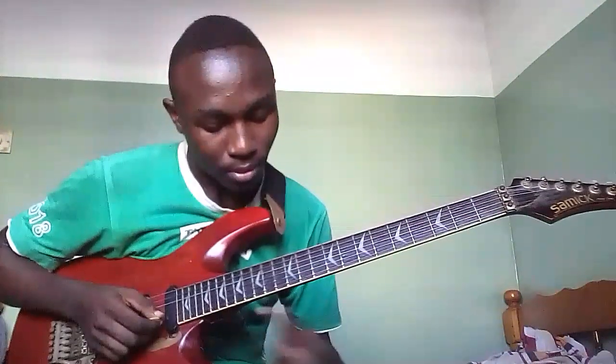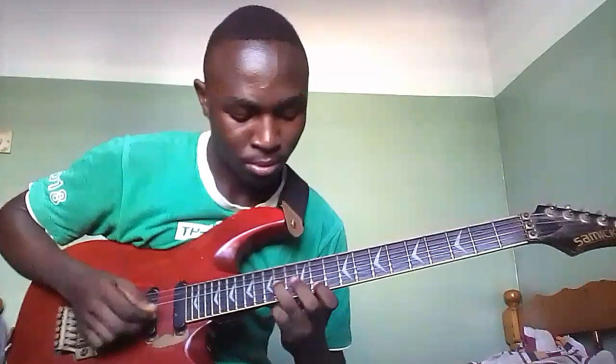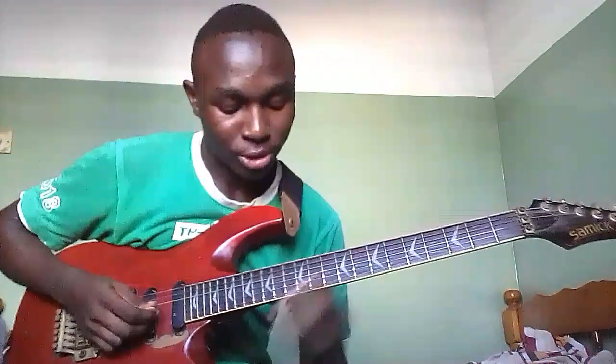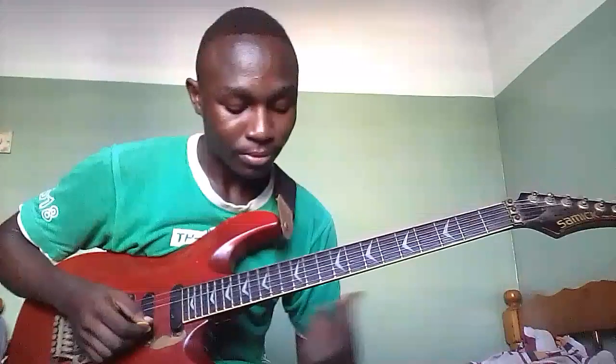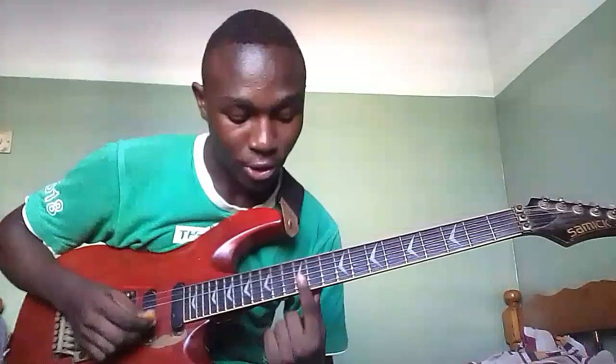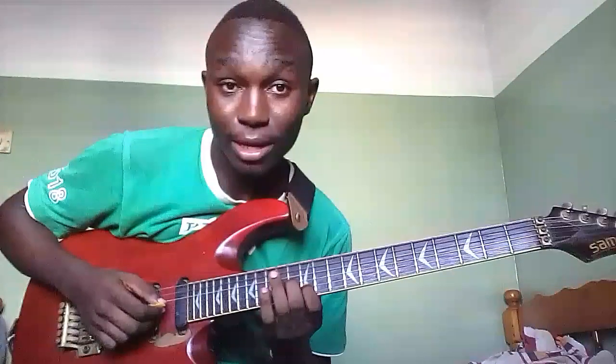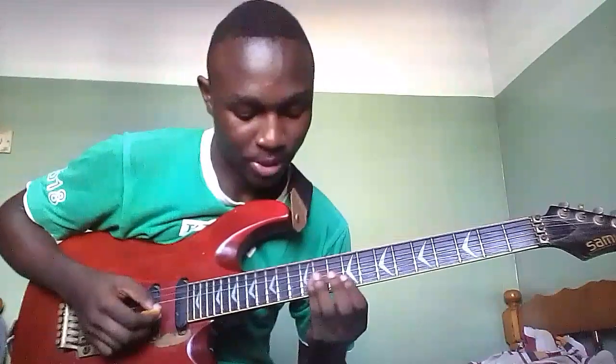Okay, let me explain here first before we do that. In our major scale, our root is this one on the 12th fret. So we'll use this tone, then answer with the, then the same.